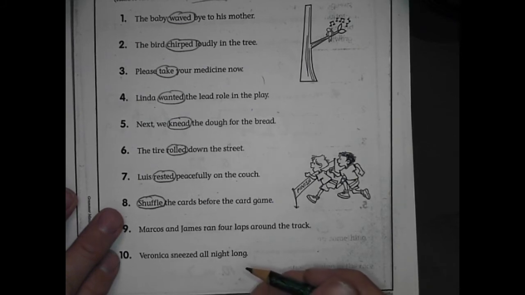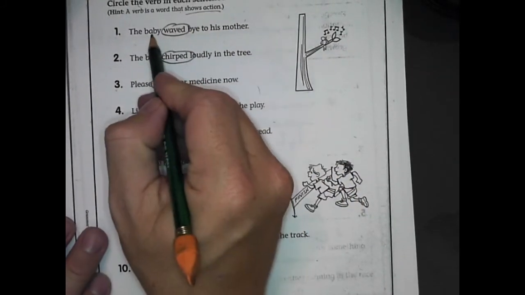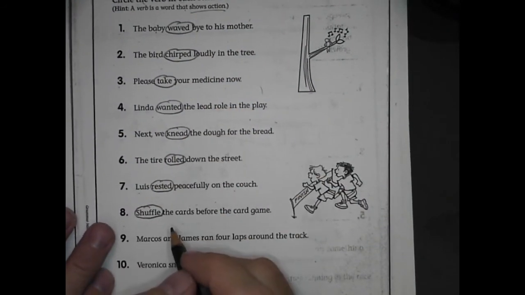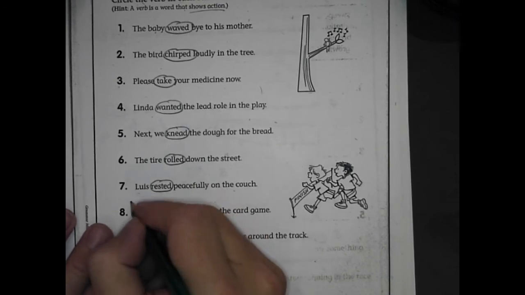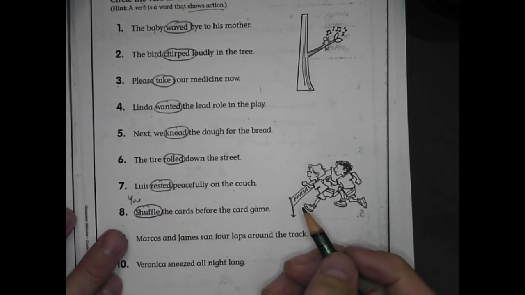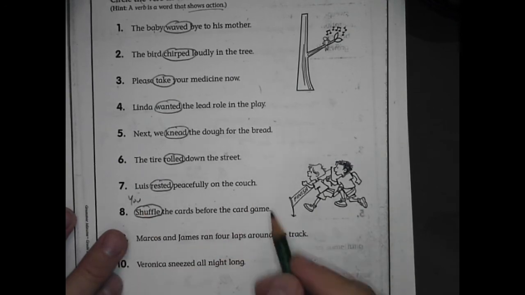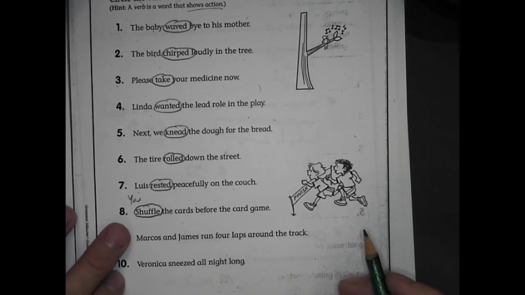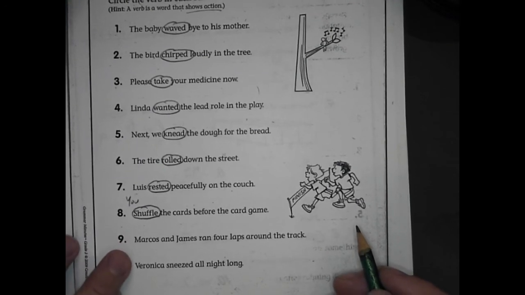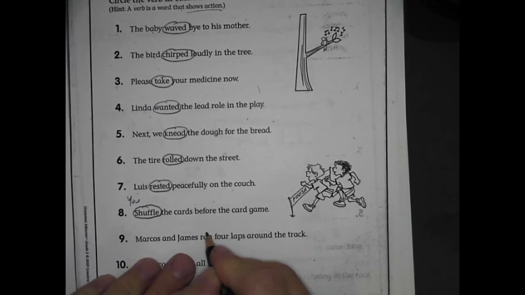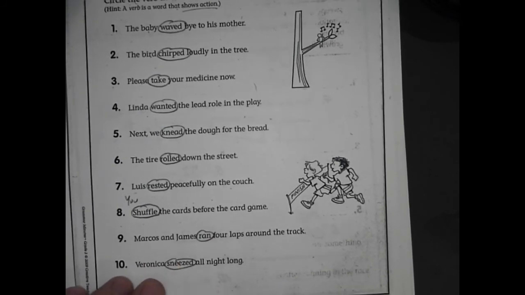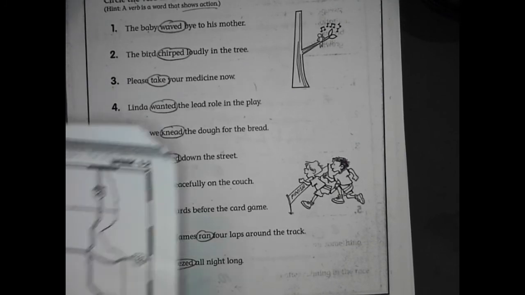So what's the noun? In all these others, we've had a noun or someone taking action there in the beginning. So this is what we call an understood you. It's a command. We could say in here, you shuffle the cards, or we can substitute someone's name. When you have a sentence that starts with a verb, that is one of those interrogative or command statements. Marcos and James ran 4 laps, and Veronica sneezed all night long.